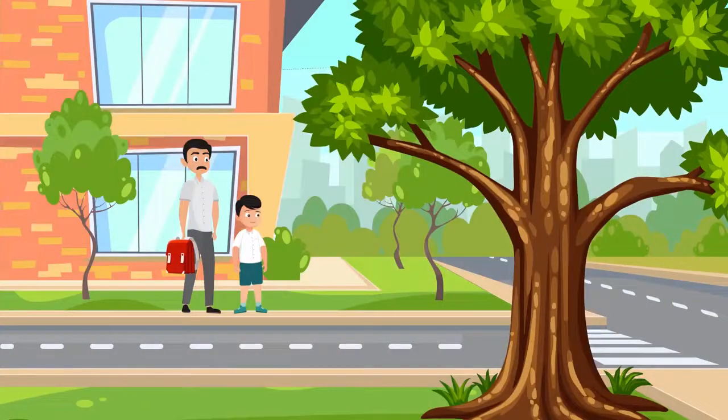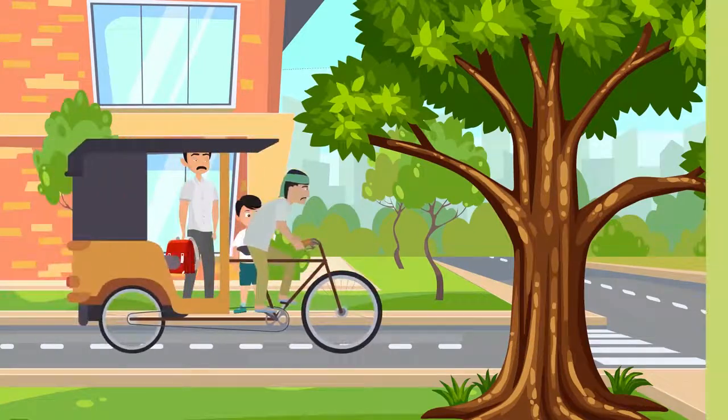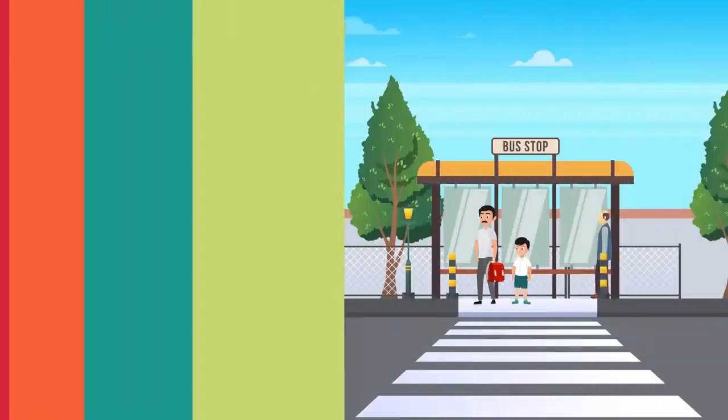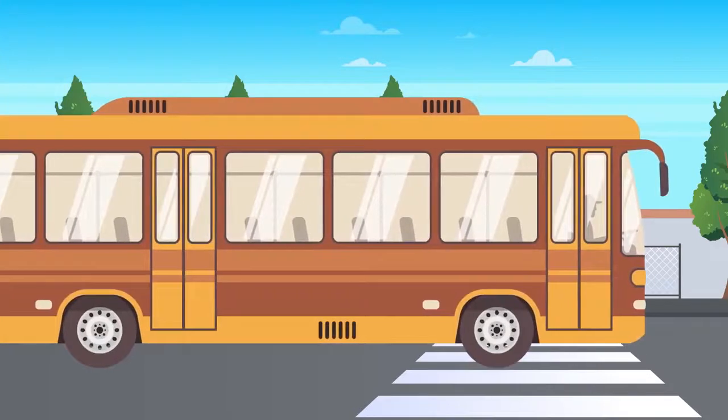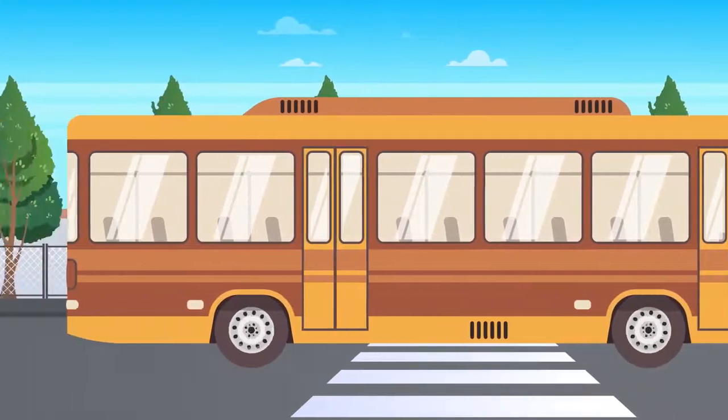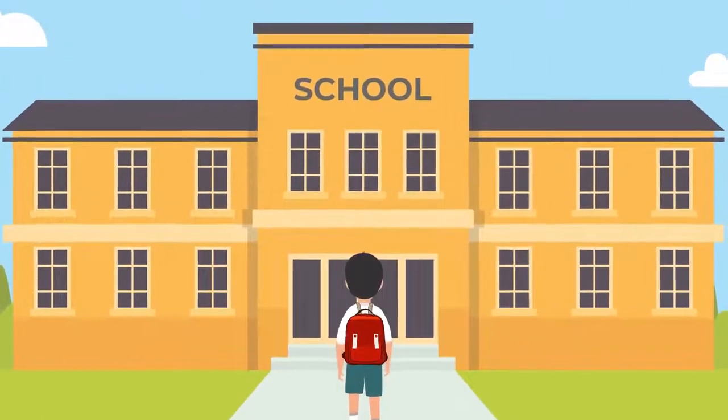The bus stop was a short distance away from Raju's home. They caught a rickshaw and reached the bus stop. Then they boarded the bus to Raju's school and bought their tickets. Today, Raju reached school earlier than usual.